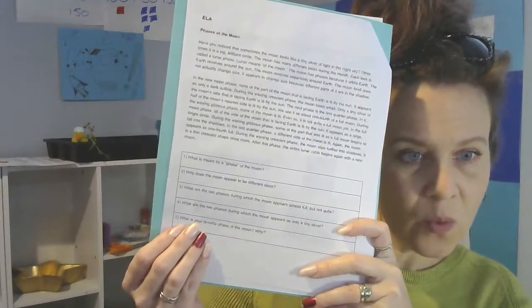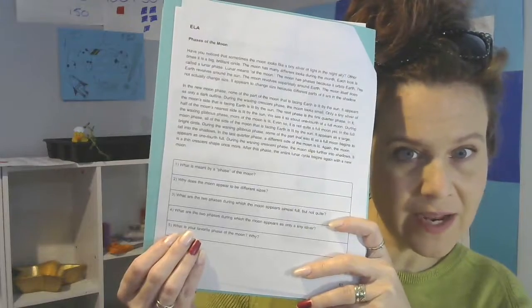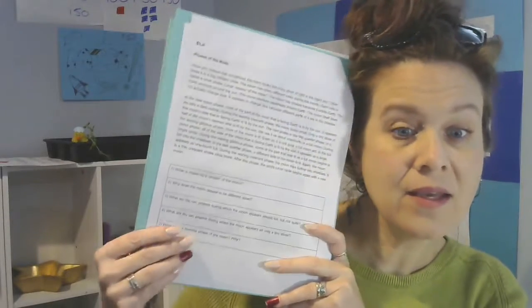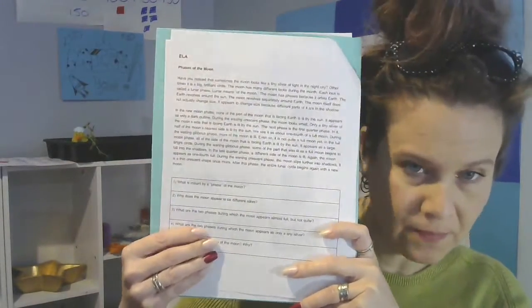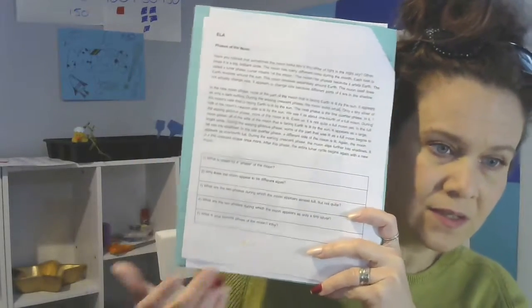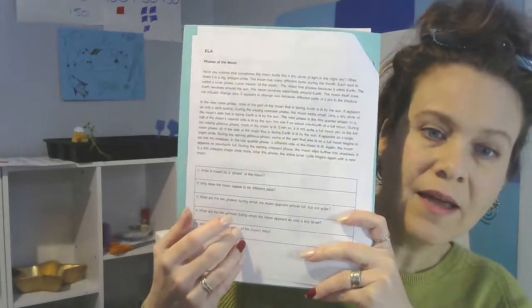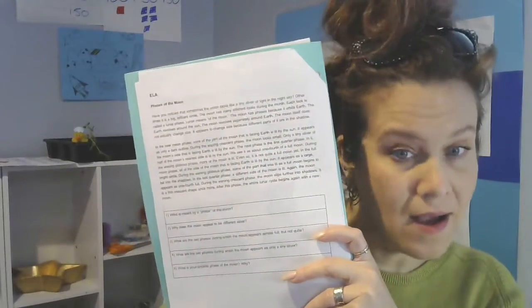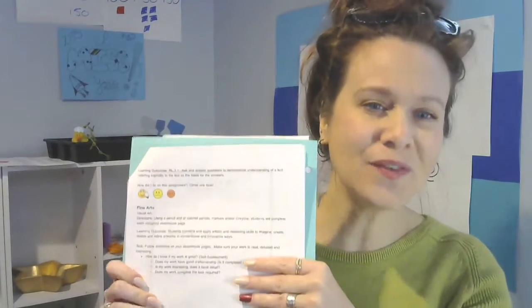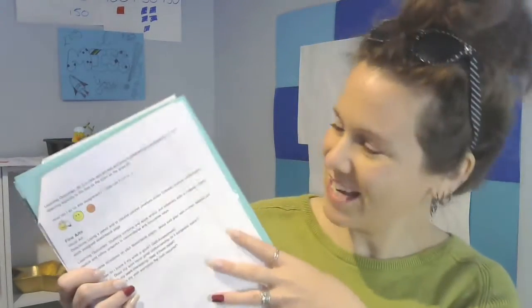Number 5, what is your favorite phase of the moon and why? Now here you get to pick one. Okay, so they've gone through some different moon phases. You get to pick one. What do you like? But then also, why? Why is that your favorite? And as long as you have a real answer, and it matches. So I wouldn't say, oh, I like a full moon because there's no light. Would that be right? No, you have to make sure you're using true information to back up your opinion.